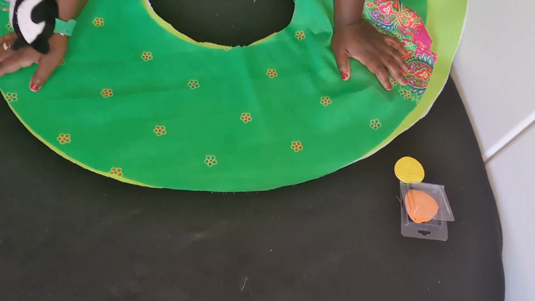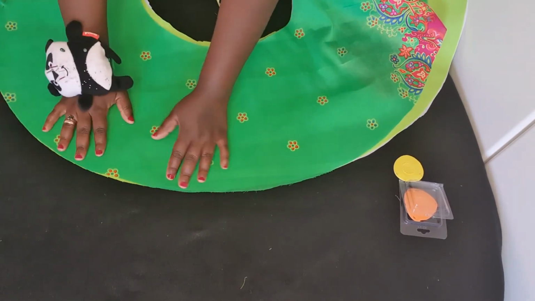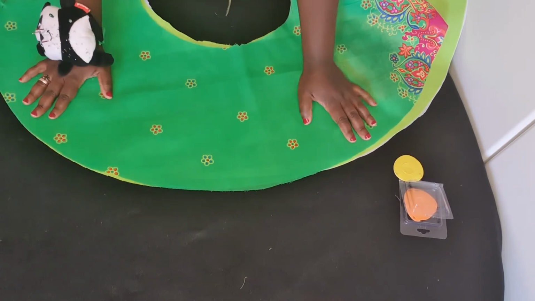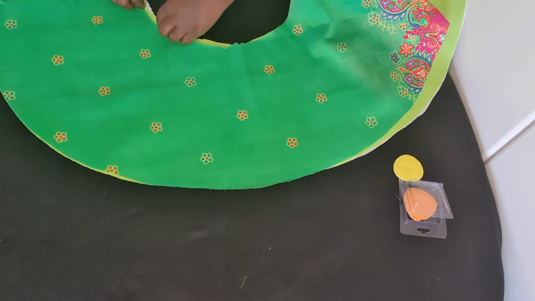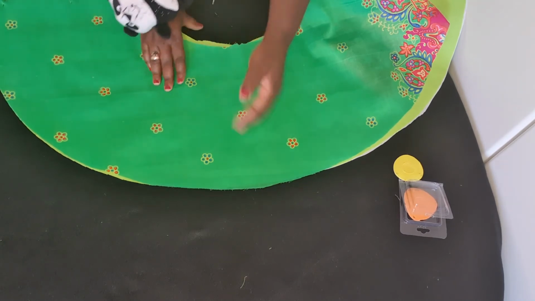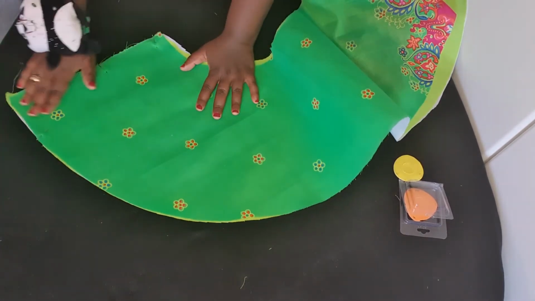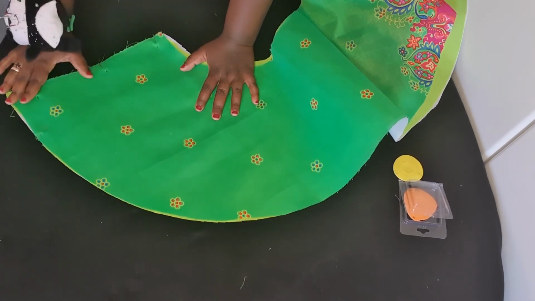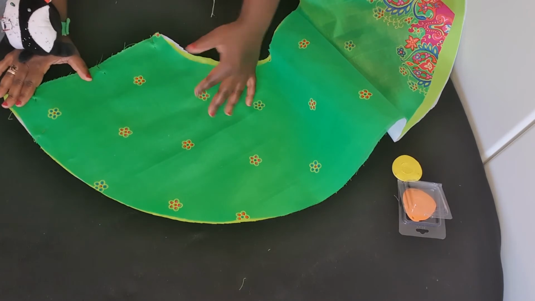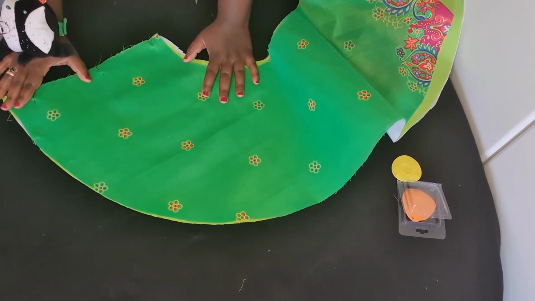I'm probably going to snip because this is kind of a circle shape. So every time you sew on a curve or like oval shapes, you need to snip so that you give it room. And then it will be able to lie nicely when you've turned it inside out. So once I've cut this, I'm going to show you how it looks like before we can go ahead to attach it to the blouse that I'm making.